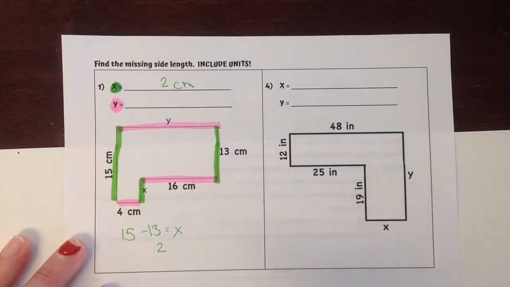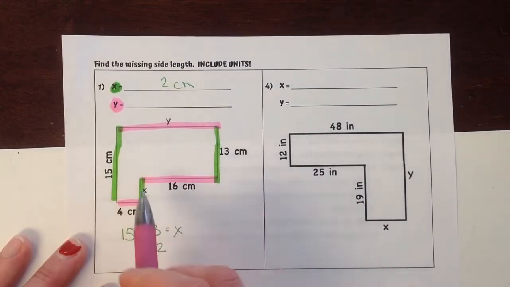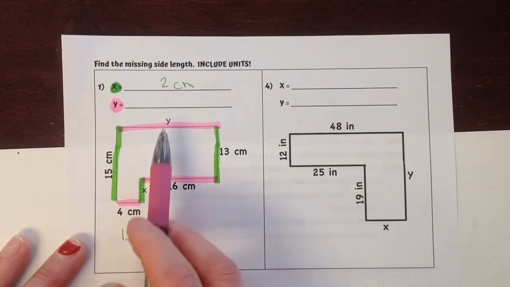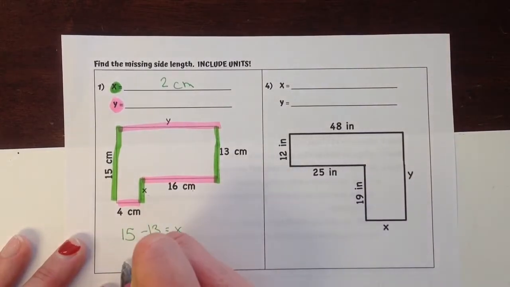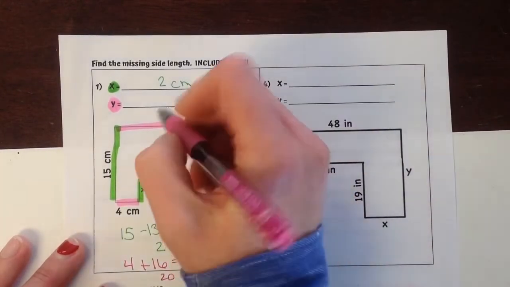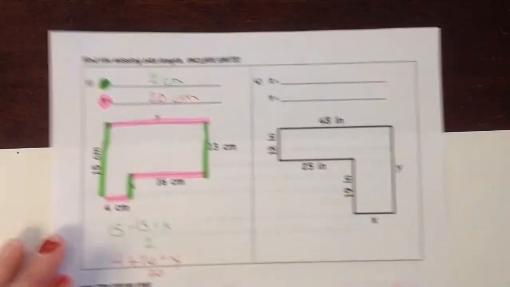Now I'm going to do y. So I know my longest value is y, and then I have 4 and 16. When I know these two values and I'm trying to find my longest, I add them together. So 4 plus 16 equals y. That gives me 20. Again, I'm going to put 20. I'm going to look at my units, centimeters.